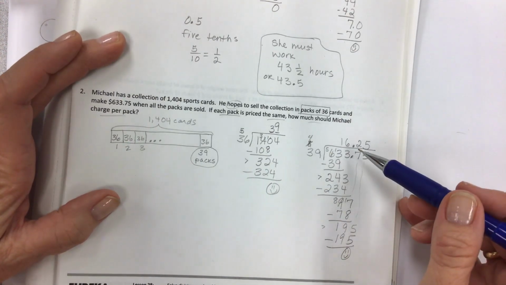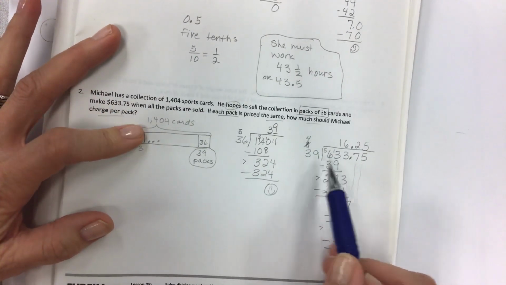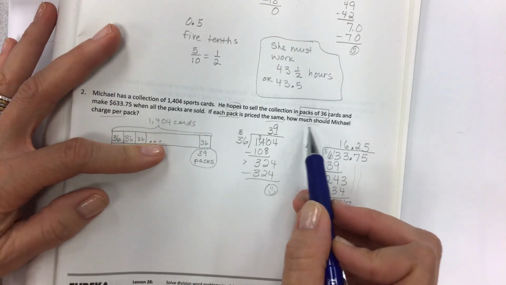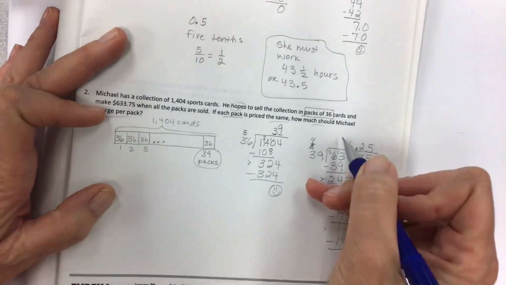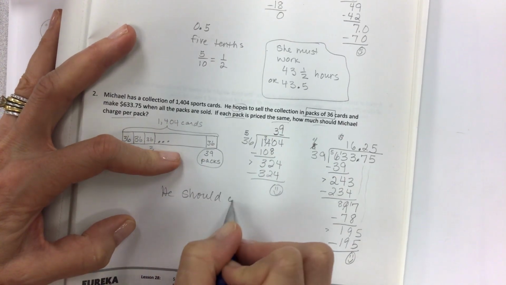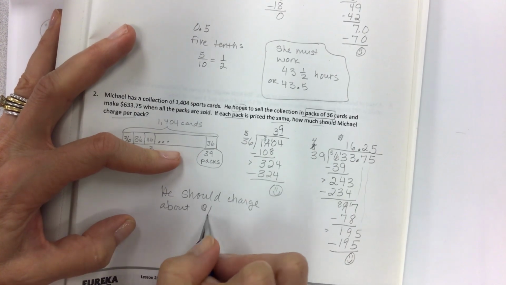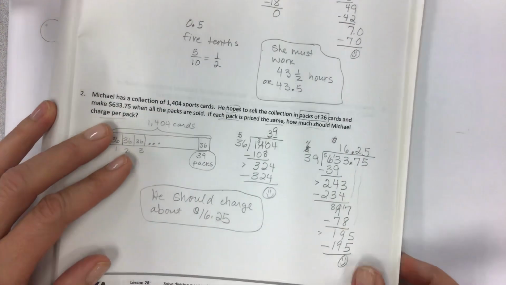So what did we find out? This was the $633 that Michael hoped to make by 39 packs. So if each pack is priced the same, how much should Michael charge per pack? Approximately $16.25. So then you just write your statement. He should charge about $16.25. And that's just to take that amount and share it evenly between all the packs. So let's move on. Nicely done.